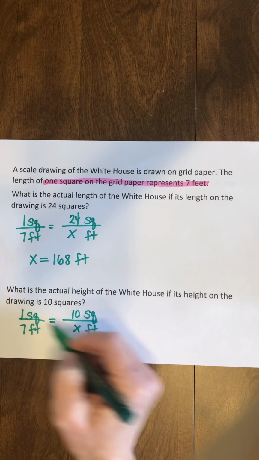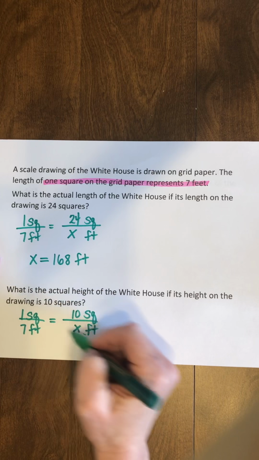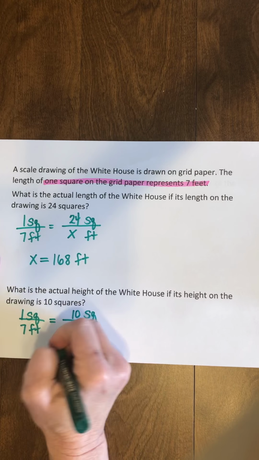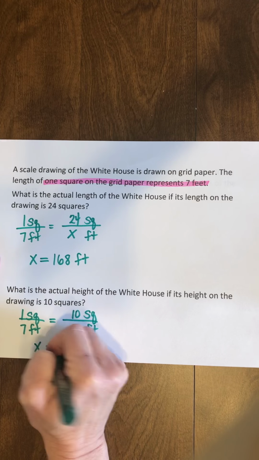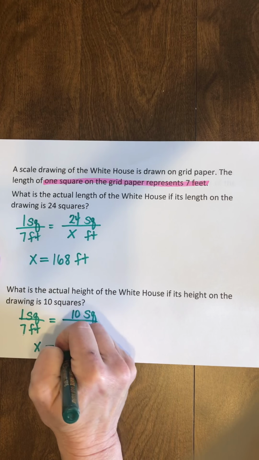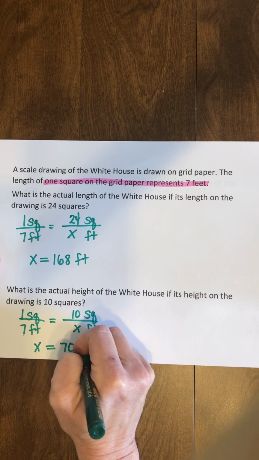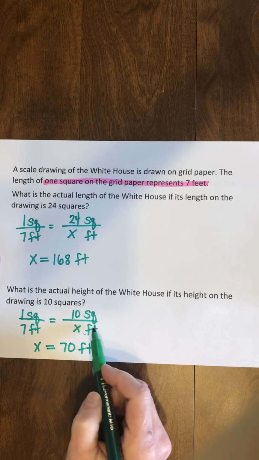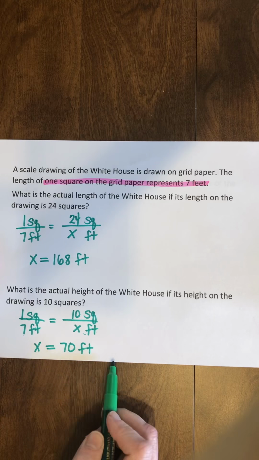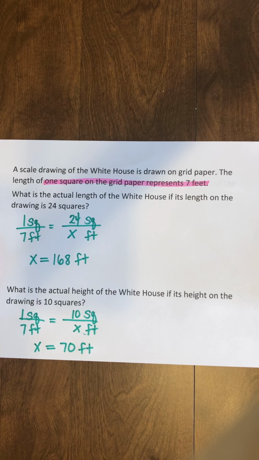If I cross multiply, I'm going to do this diagonal first this time. So 1 times x just gives me x equals 7 times 10, a little easier than the first one. We get 70. Our unit, if I look where x is, was feet. So the height of the White House is 70 feet, at least according to this problem.